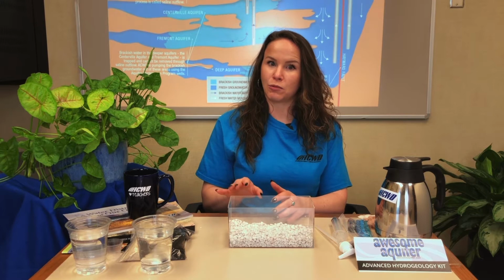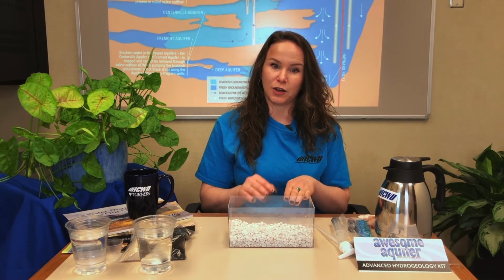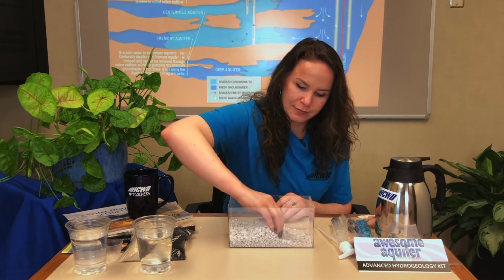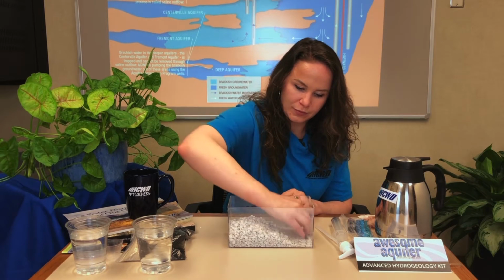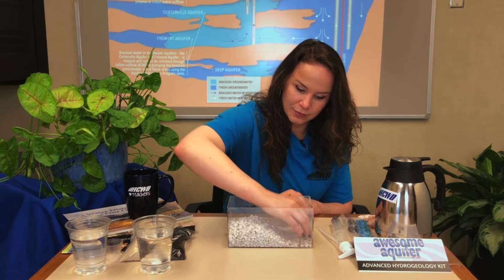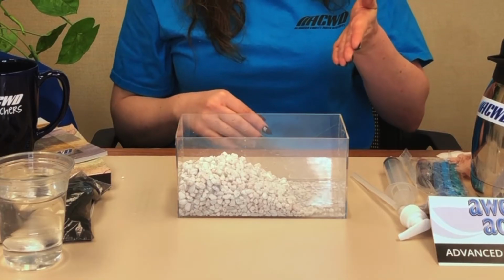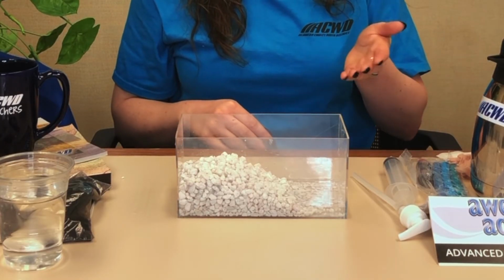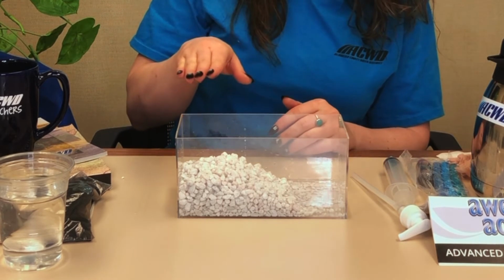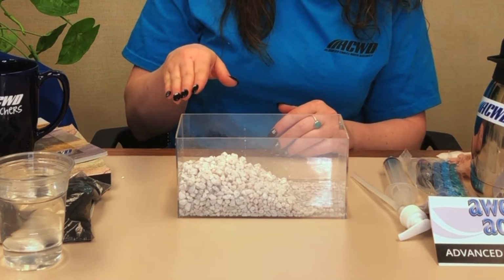Now I'm going to use the model to represent a slice of the Bay Area. I'm going to be moving over the gravel to one side to make a mound on one side and show surface water on the other. Notice on this side that there's still water over here, and that represents our Bay Area. And over here is the land, which would represent our district.